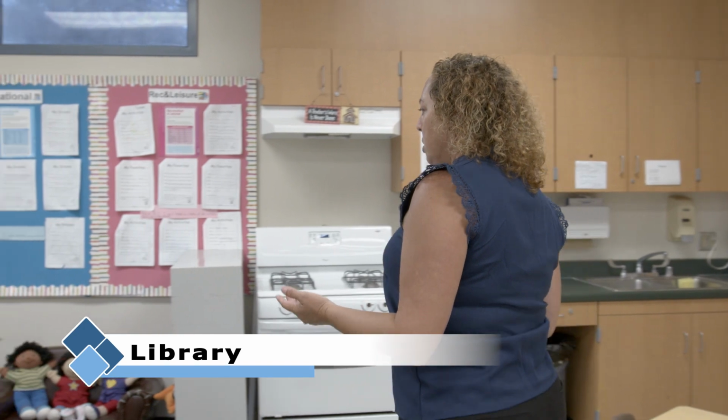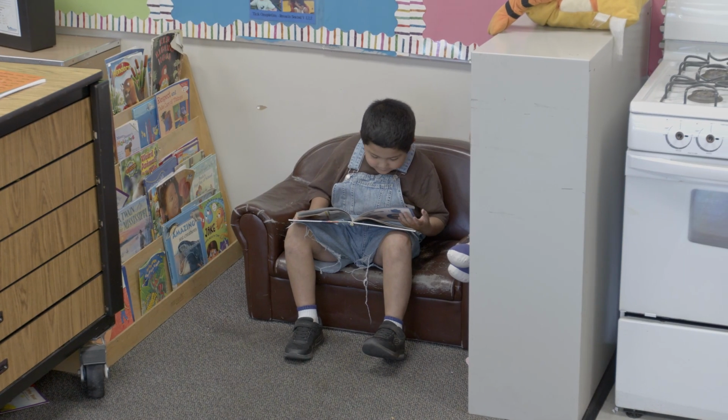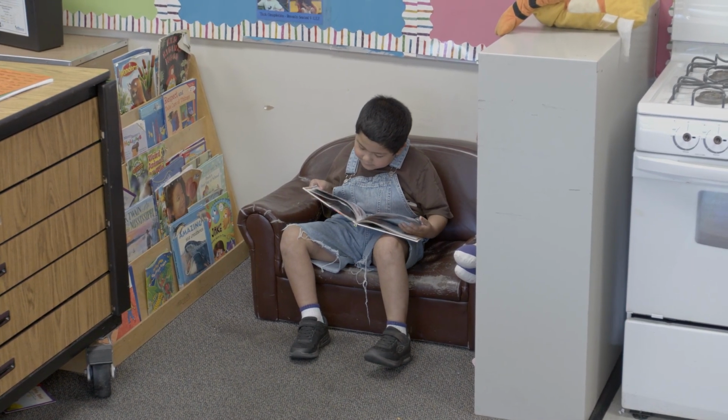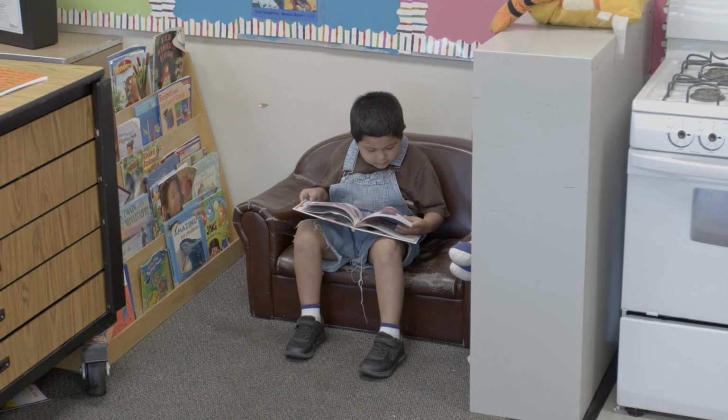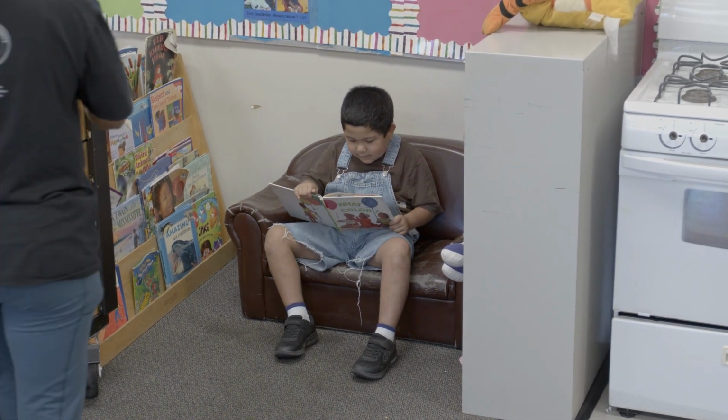Over here, we have a small library. We try to give the students the opportunity to have that individual time as well. So they're able to look at books. A lot of times you'll find them reading to their stuffed animals or to another friend. It's also a little area for maybe just like one to two students, so it's not so overwhelming. It's a private space for them.